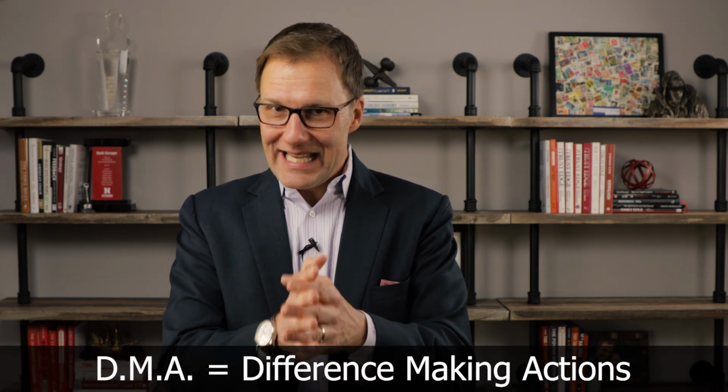Then we have daily huddles, just a few minutes long. Everybody goes around the circle and shares their top 1 to 3 difference-making actions, DMAs we call them, but these are your top 3 key tasks that you're going to be about today to accomplish that weekly goal that will push forward on those top 3 priorities. That's how we have our accountability structure and give clarity in meetings.